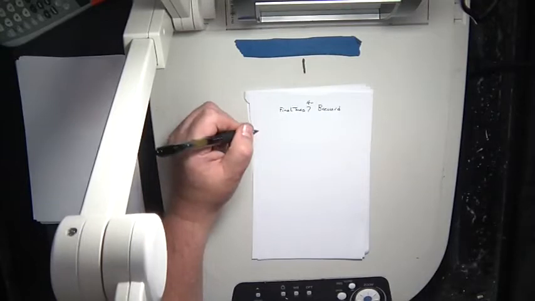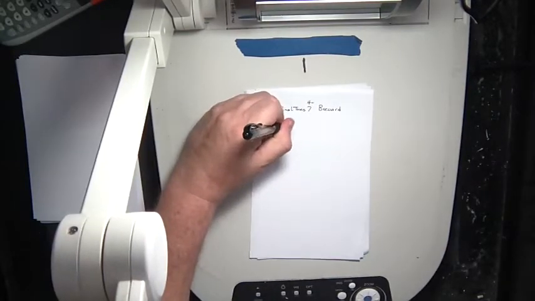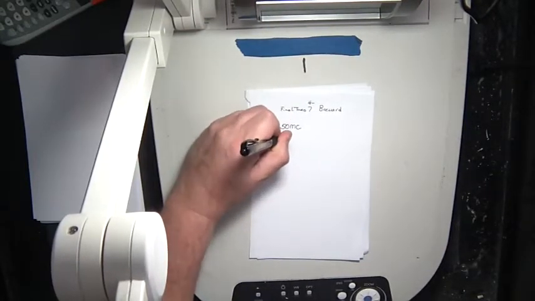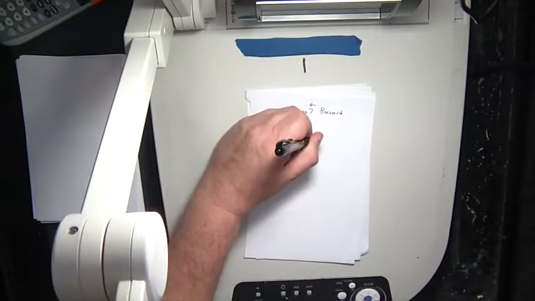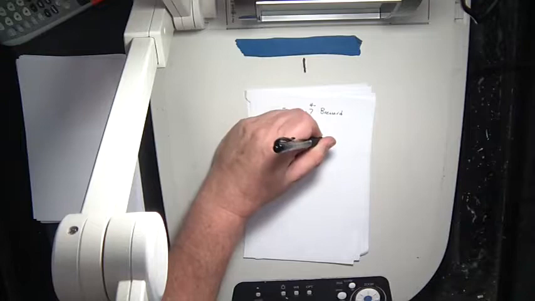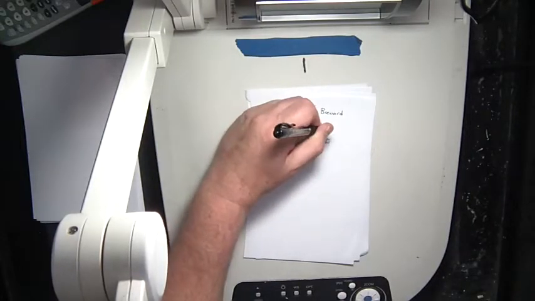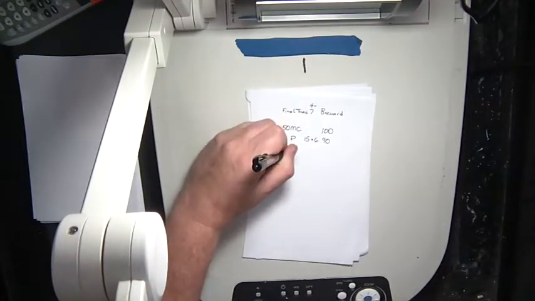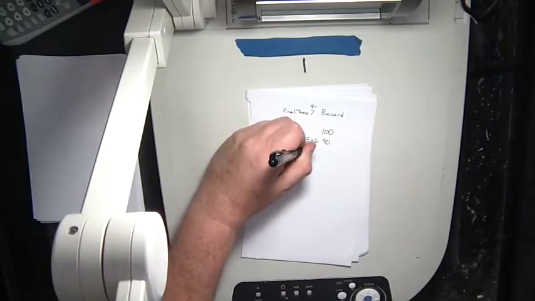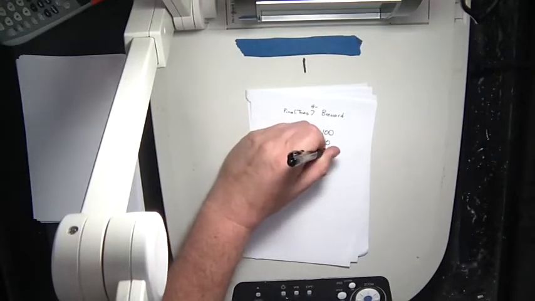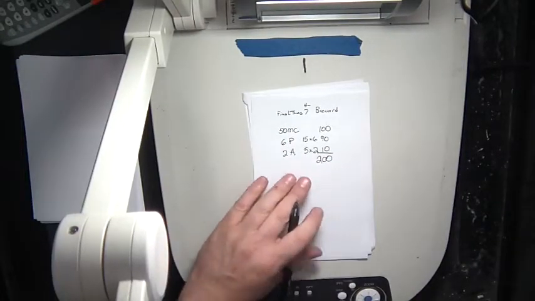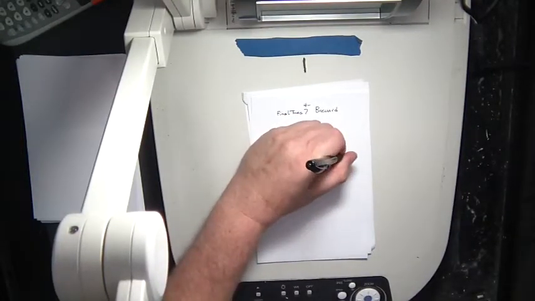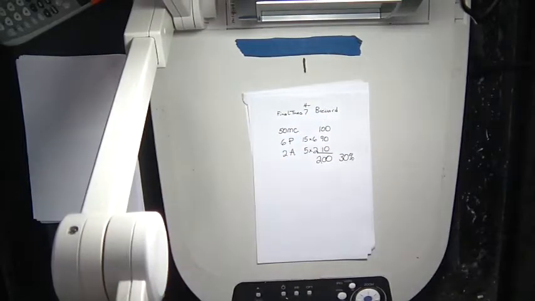The test will definitely be 50 multiple choice. It will be 6 problems at 15 points each. So that's 90. 50 multiple choice, 2 points each, that's 100. And then 2 appetizers at 5 points each for a total of 200 points. This final is worth 30% of your total grade.